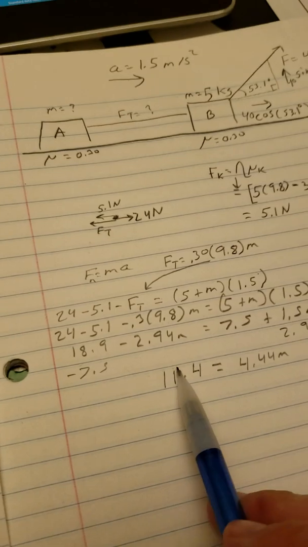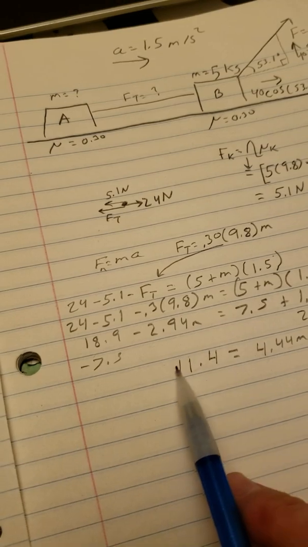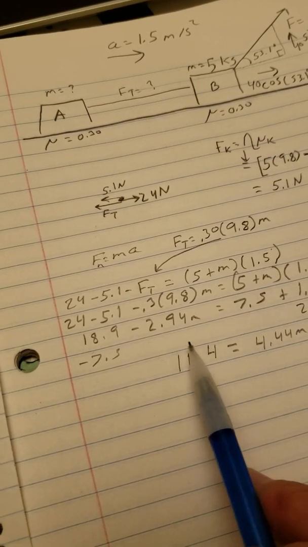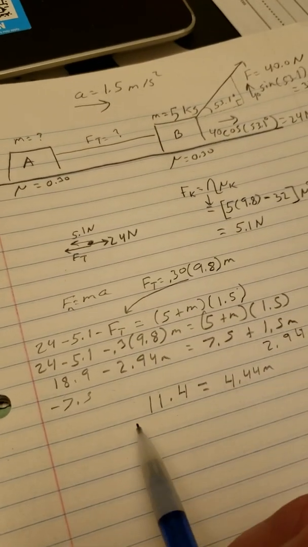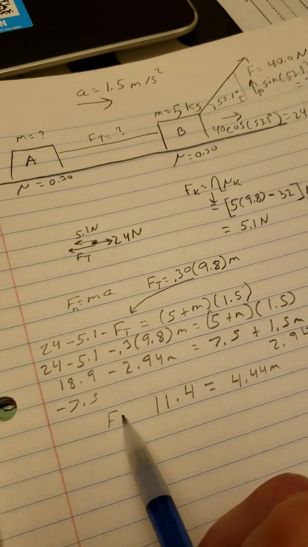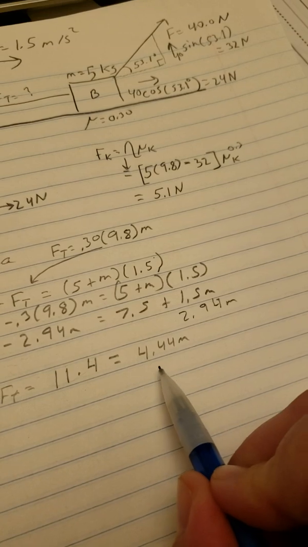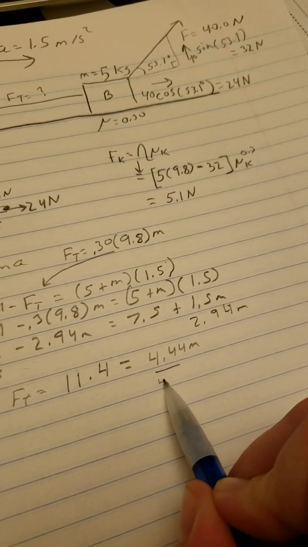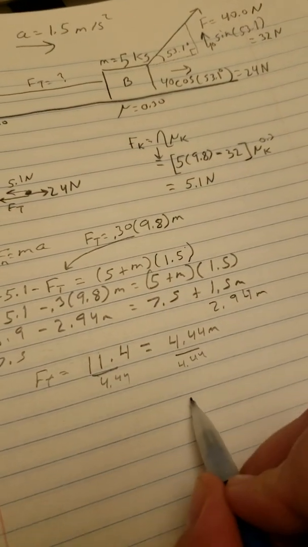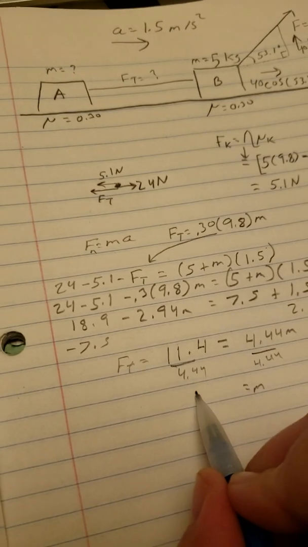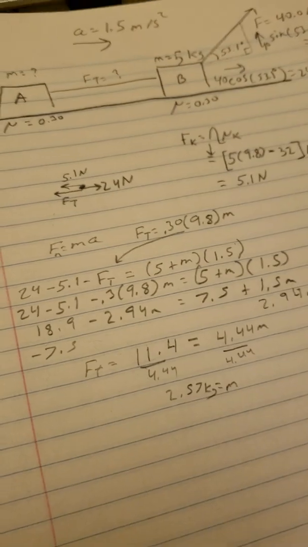Okay, so the force on our box works out to be 11.4. Since we added this to the other side, it's the only force left, right? So our force tension is right there. And to find our mass, we would just divide both sides by 4.44, telling us that our mass is 2.57 kilograms. And there it is.